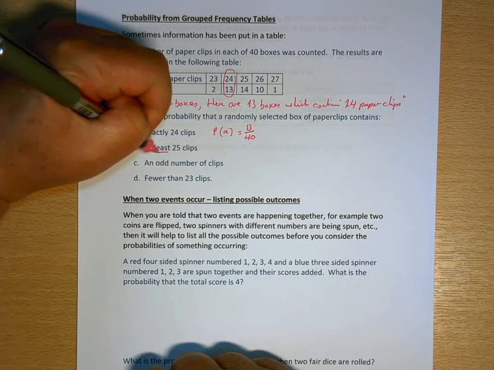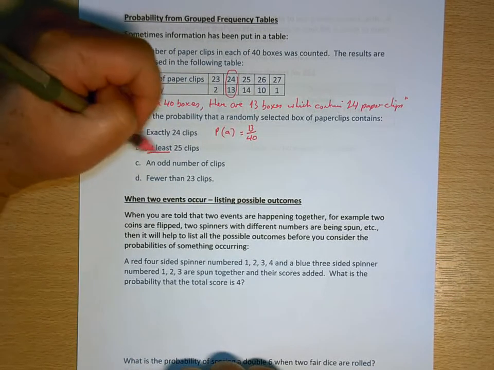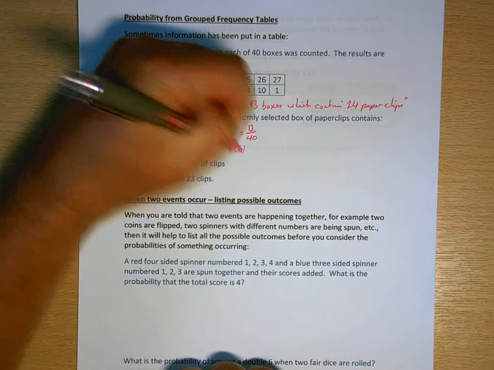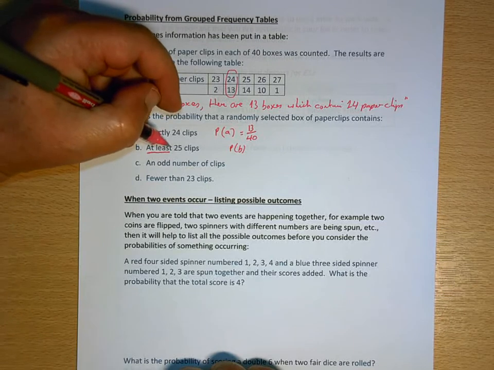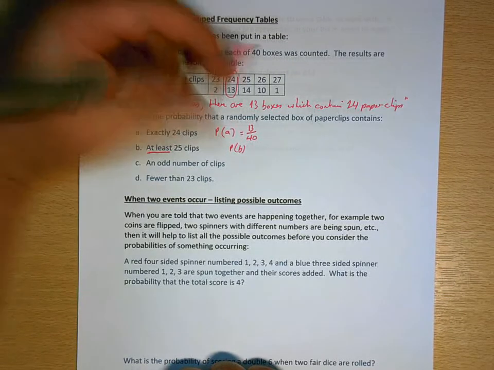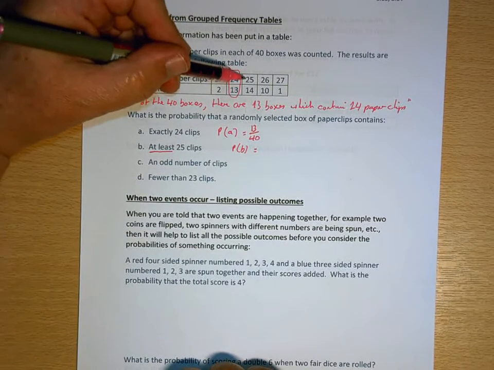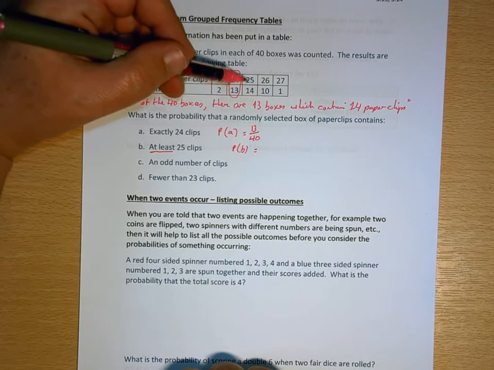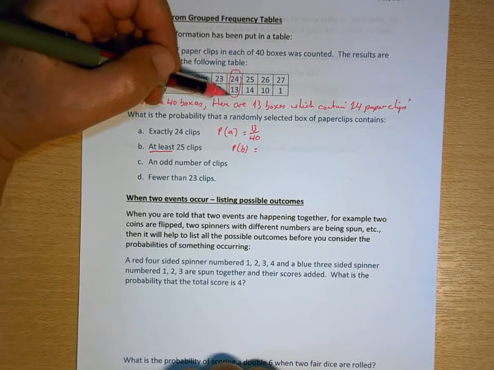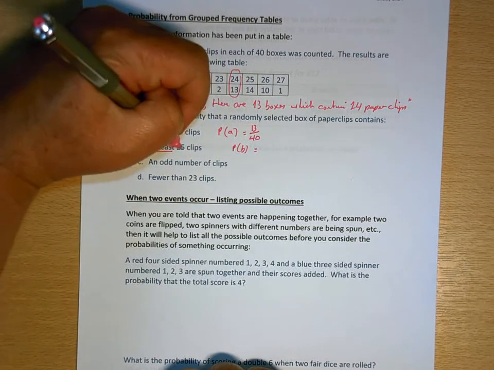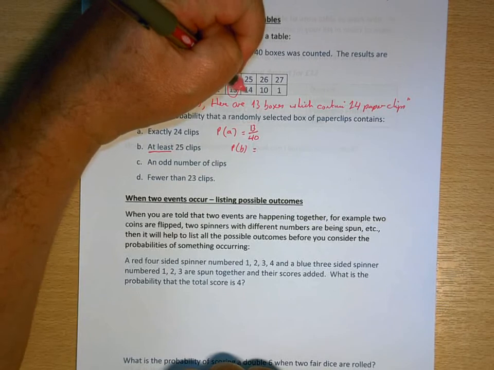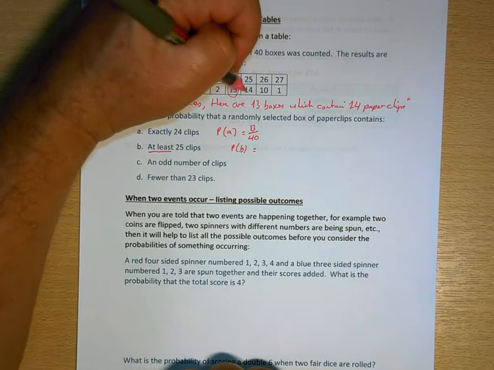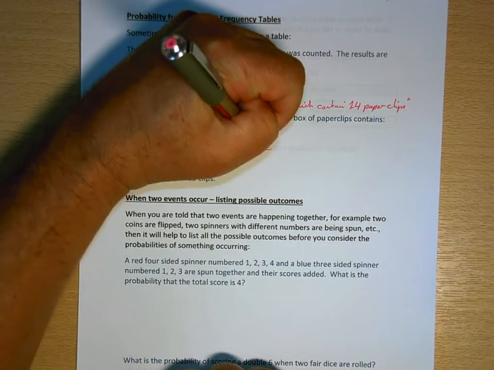For part B, you need to have an understanding about what certain words mean in maths. So this is the probability of at least 25 clips. Well, for at least 25 clips, that means there could be 25 clips, but there could also be 26 or 27 clips, because all three of those will give you at least 25. So the probability of at least 25 clips would be those 14 and those 10 and that one box. So that's 25 out of the 40 boxes.